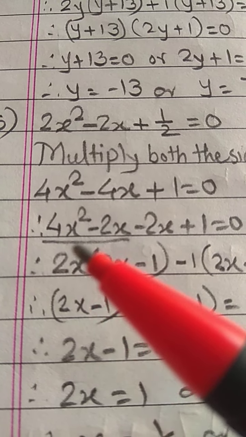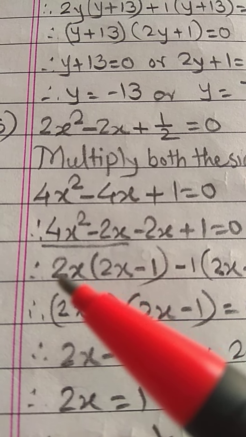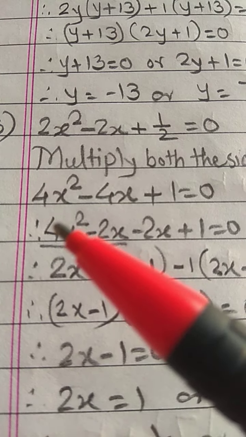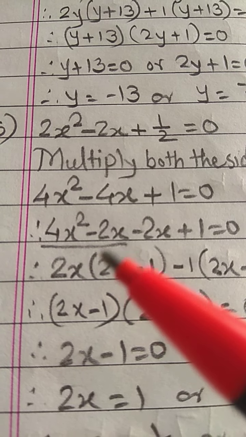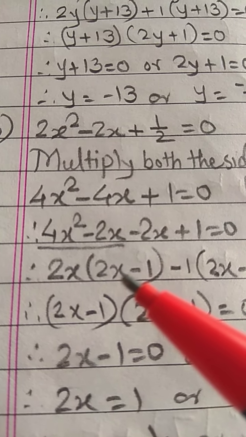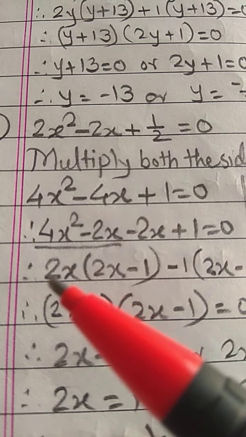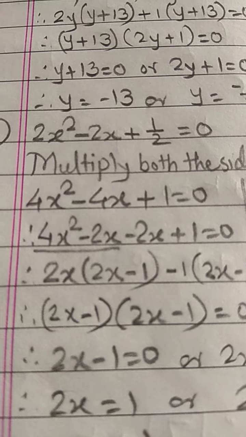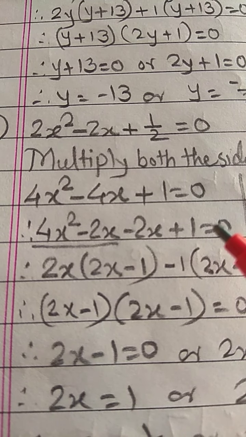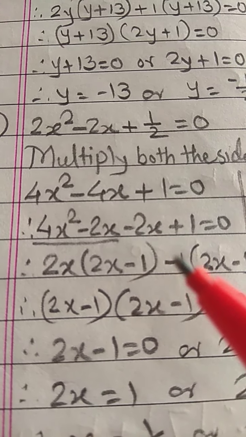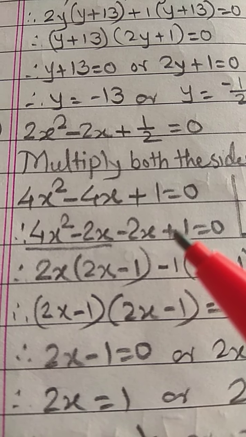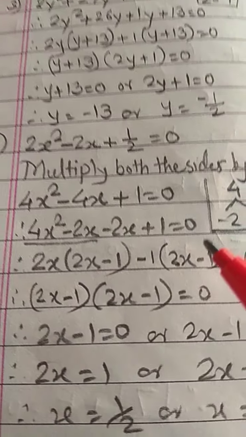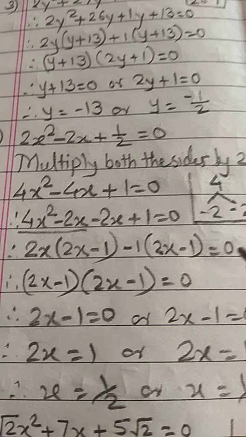Now we will divide this 4x square by 2x. 4 upon 2 will give you 2, and x square upon x will give you x. This minus 2x upon 2x will give you minus 1. There is nothing common in these two terms, so we will take 1 common as the minus sign is there. Therefore, the sign of this plus 1 will change now to minus 1.